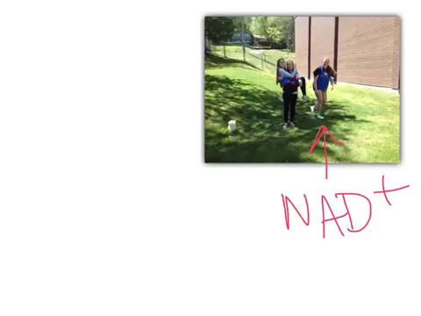This enables it to be oxidized, while NAD is reduced to NADH.